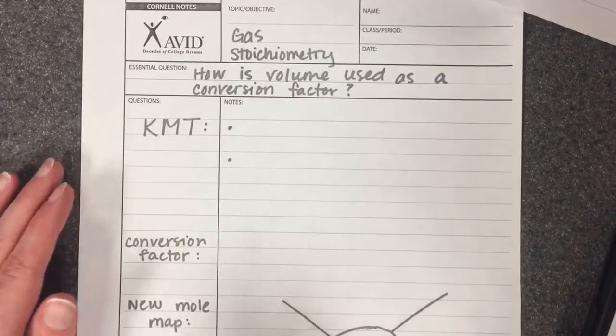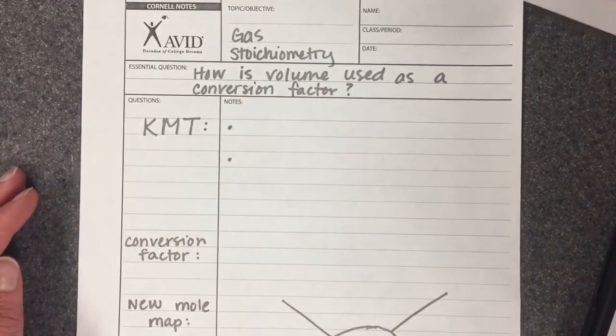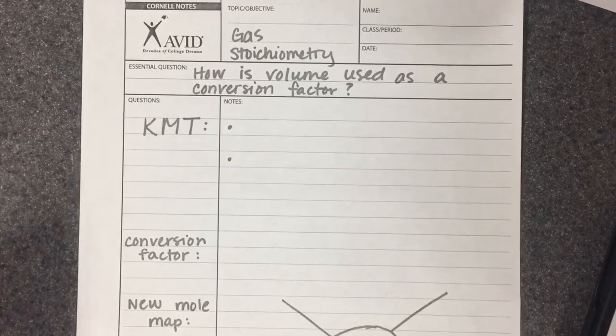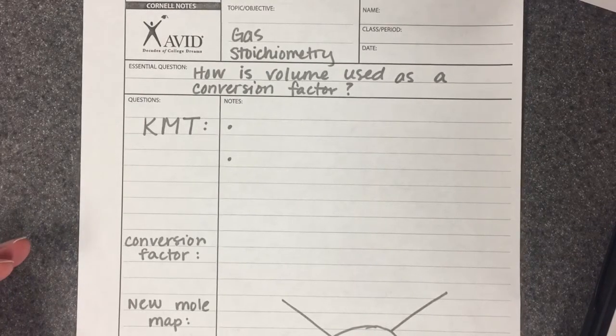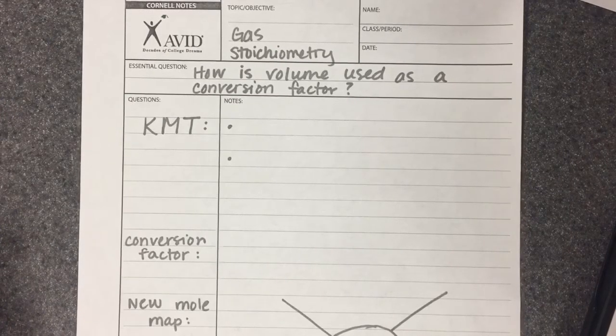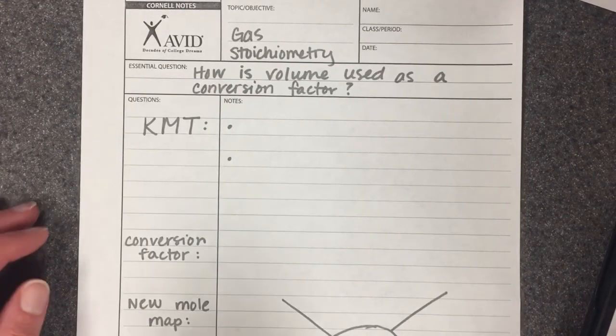All right, everybody. So today we're going to talk about gas stoichiometry, which is really no different than any other form of stoichiometry. We're still going to be using a mole ratio. The only difference is that because gases are often measured using their volume, we're going to be able to calculate the volume of gases that's produced in a chemical reaction. Okay, so first off, we have to discuss the kinetic molecular theory a little bit.